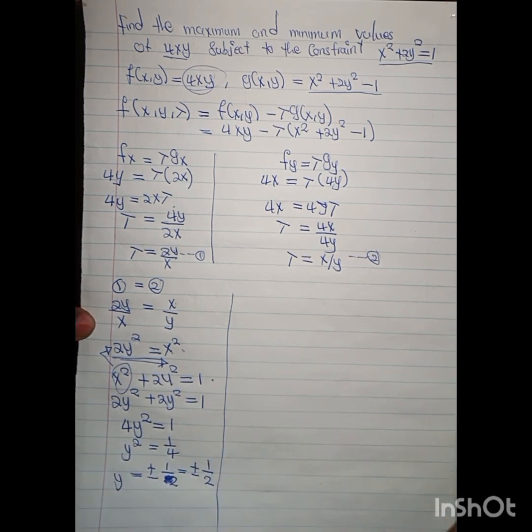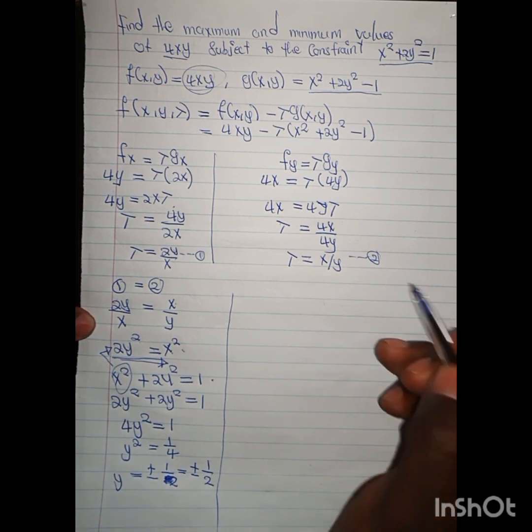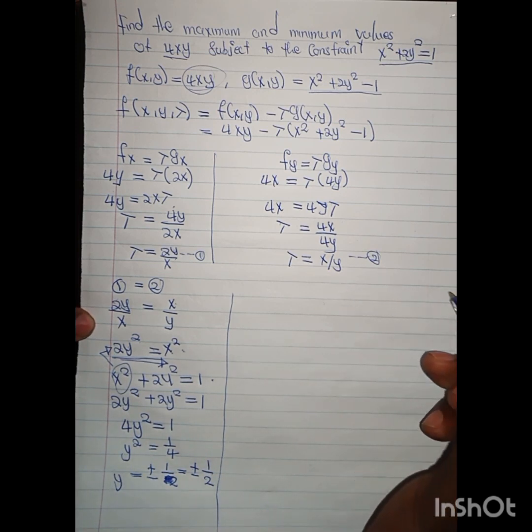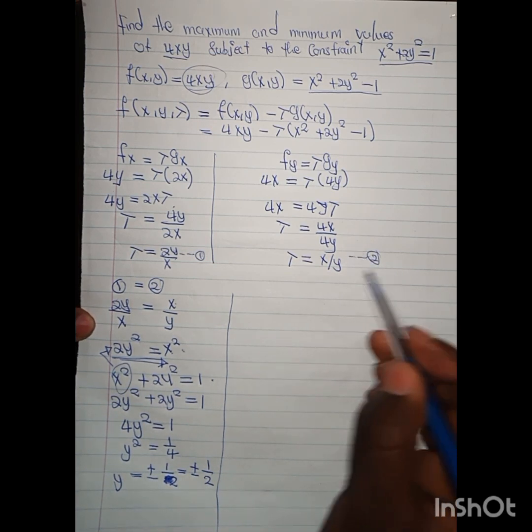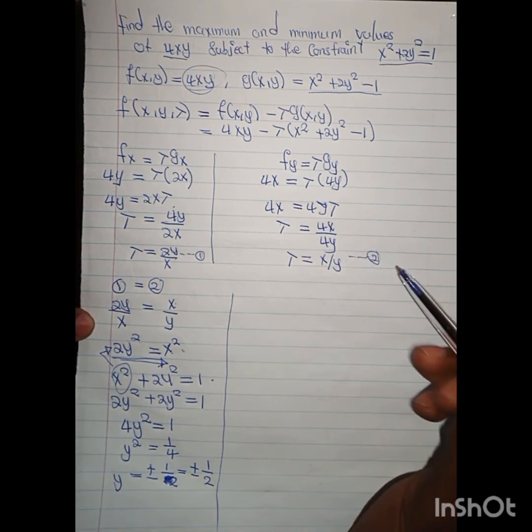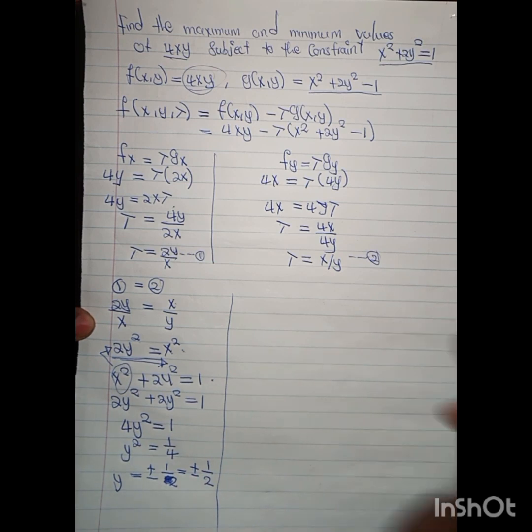So let us try to look for one equation that will help us at this moment. Which equation can we use to find the value of x?